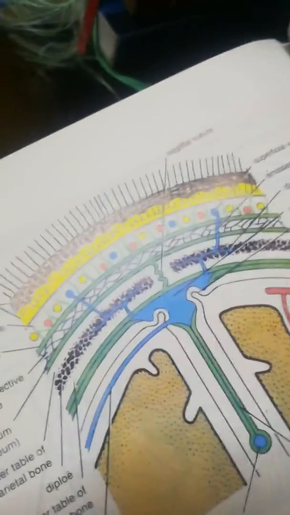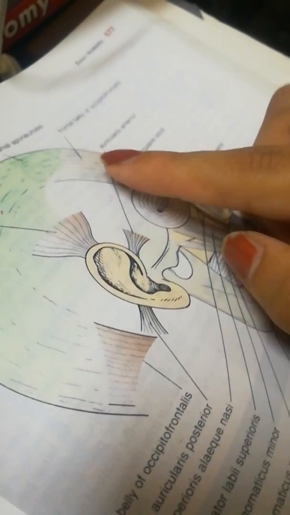Then we come to the muscle. Basically the muscle that has been shown here is known as the occipitofrontalis muscle. It consists of 2 ends. Number 1 is this occipital end, and the other is this one, that is known as the frontal belly. These are the 2 parts of the occipitofrontalis muscle. Its origin is from here. There's a line called the nuchal line, and here is the frontal belly.